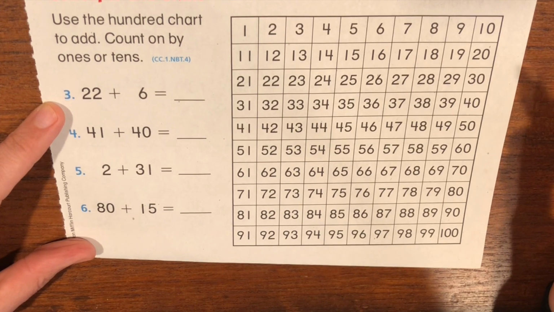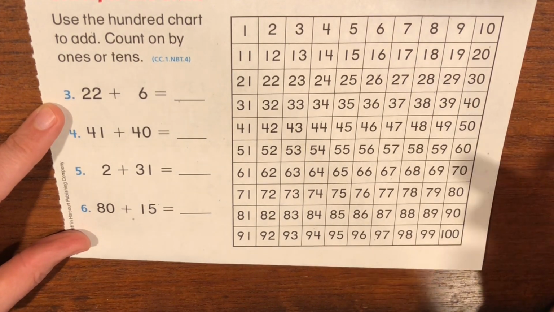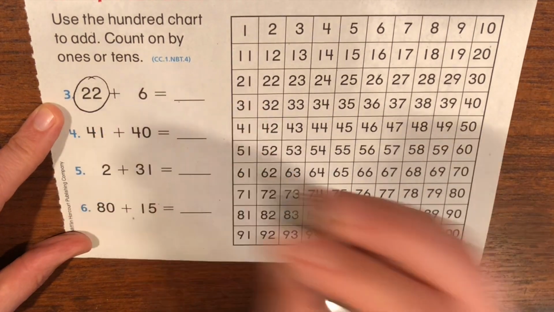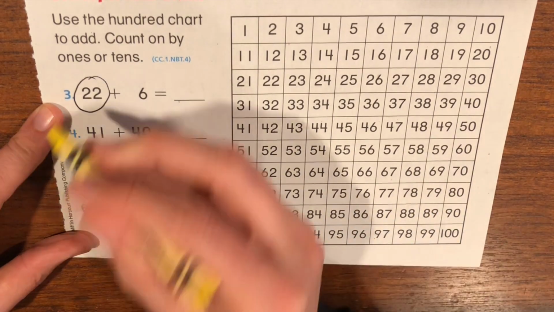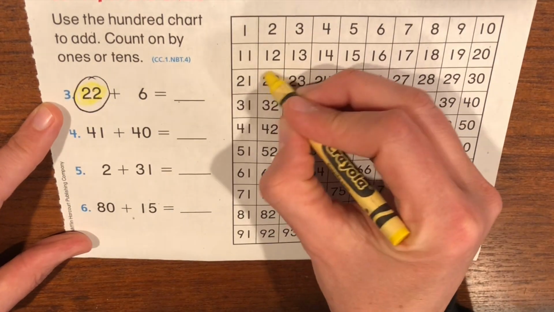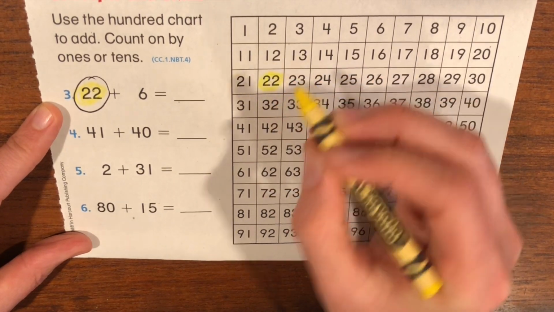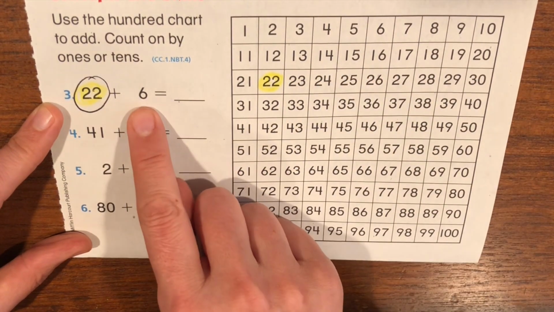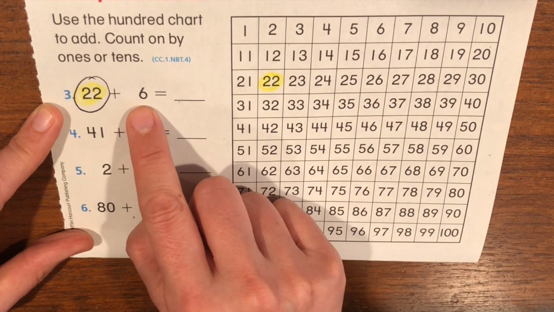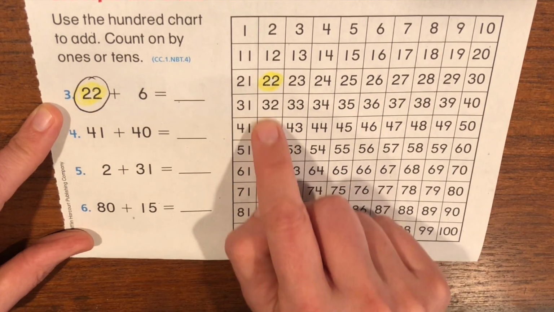All right, my friends, let's use this hundreds chart to solve these problems. So my friends, you know how to do these. First thing we do, we're going to go find our first number, 22, on the hundreds chart. I'm going to color it yellow. So let's go find 22 on the hundreds chart. Oh, here it is. And then, my friends, if this second number is less than 10, we go horizontally across. And if this second number is more than 10, we're going to go vertically down.